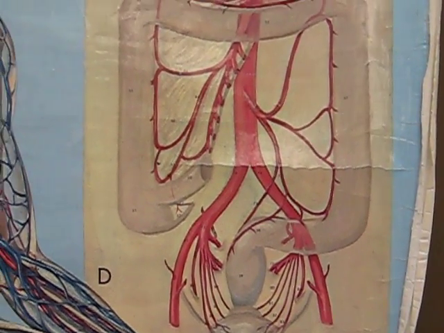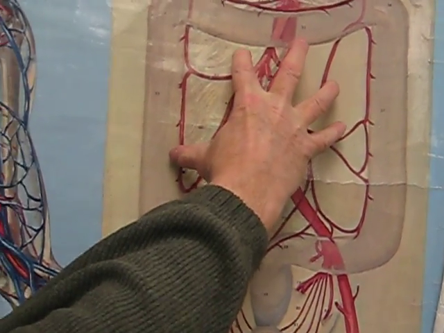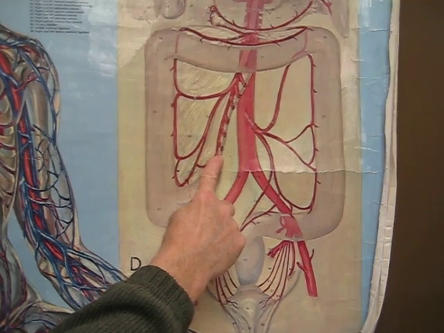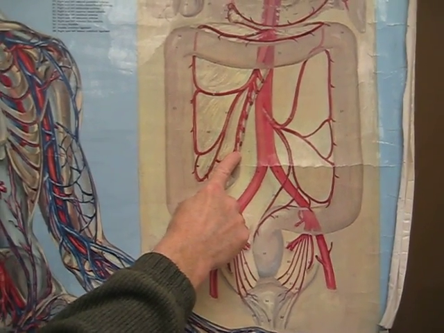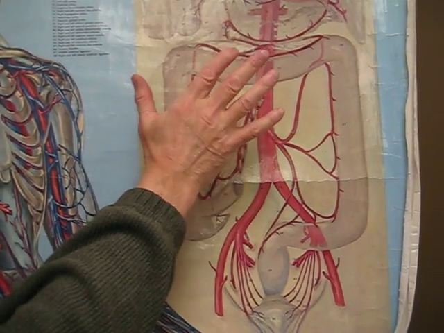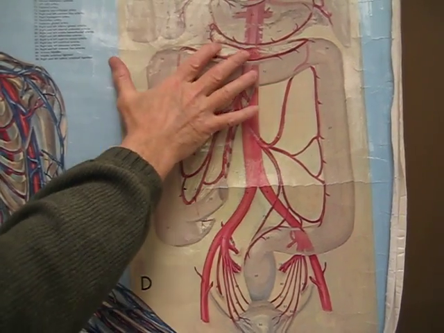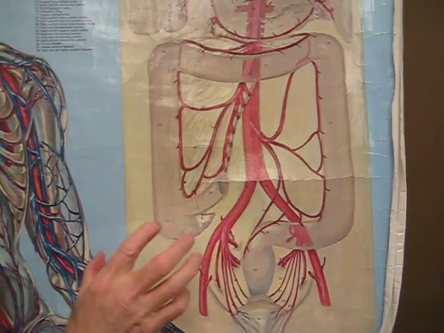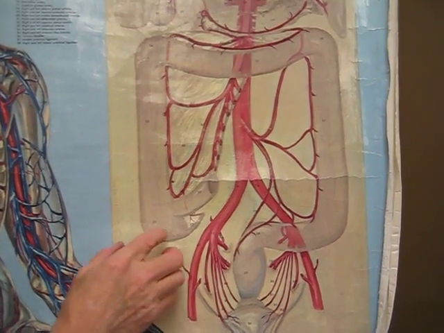So if you can imagine 23 feet of small intestine all coiled up in here, that's how the small intestine gets its blood flow. The irony is there are also colic arteries that come off this to go to part of the large intestine or the colon. And I think it's actually helpful to understand the parts of the colon.